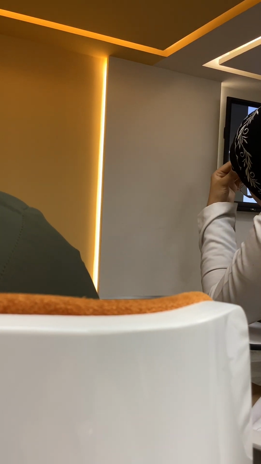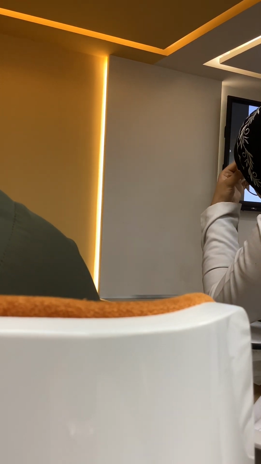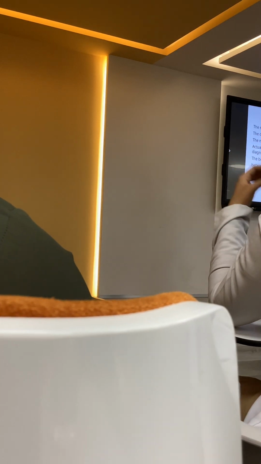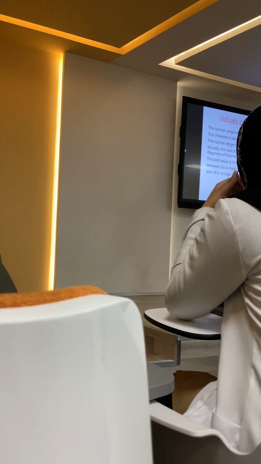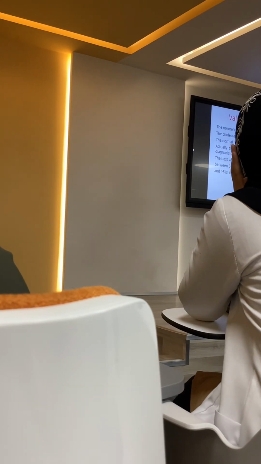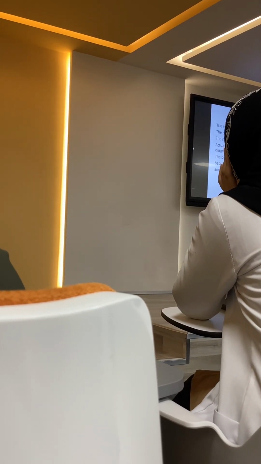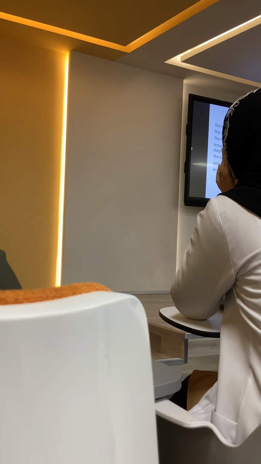For total cholesterol and triglyceride, less than 200 is good. Okay? Less than 200 is good. But maybe it will be more than that. But triglyceride cannot be 001 or 01 or 1 or 2. Sometimes some diabetic patients, some obese people, have triglyceride of more than 1,000, maybe more than 2,000.